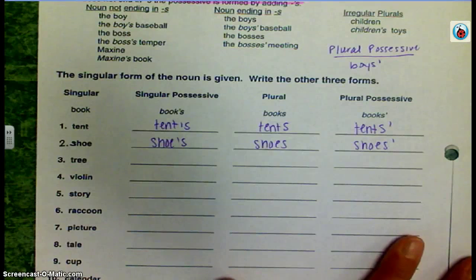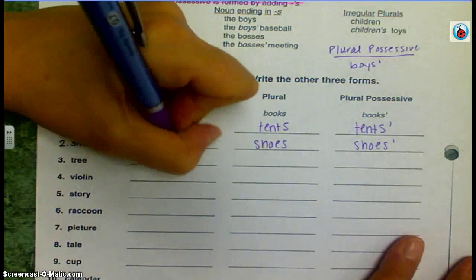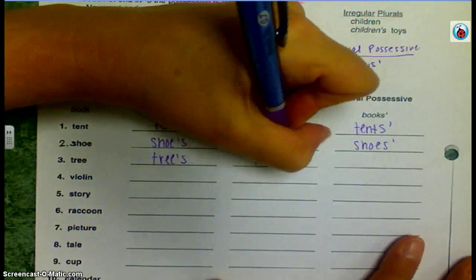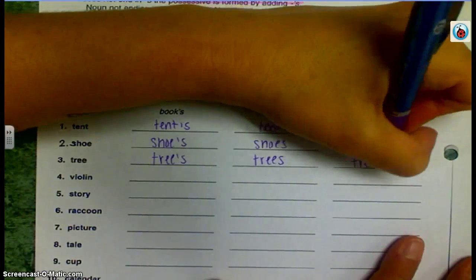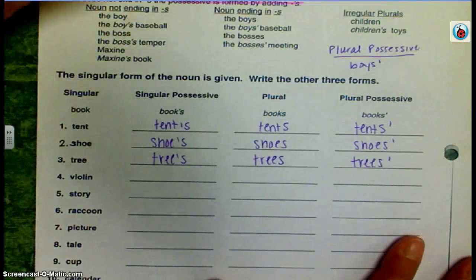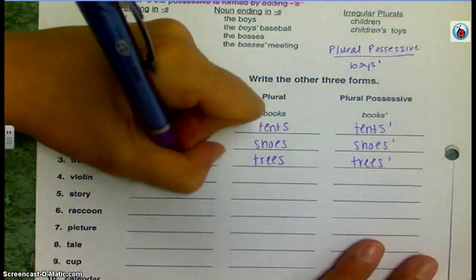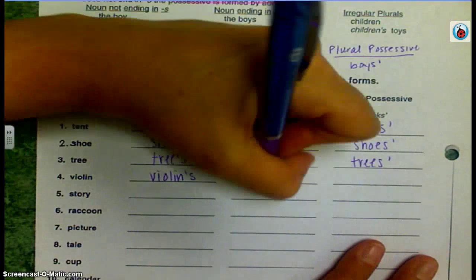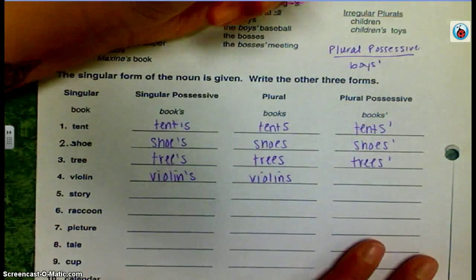In any case, tree. Singular possessive just adds that apostrophe S. Plural just adds the S. And plural possessive, well, there's plural, and that makes it possessive. Okay? Number 4, violin. These are all regular nouns. And then plural possessive.